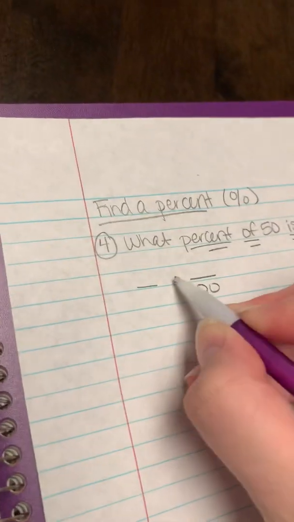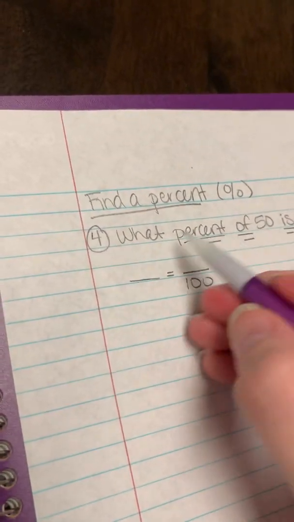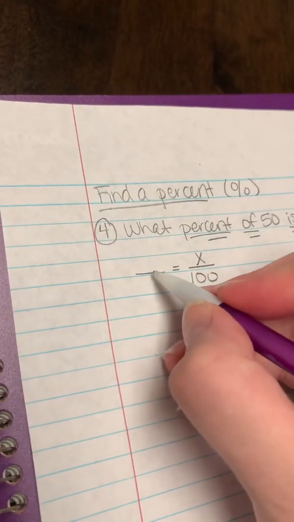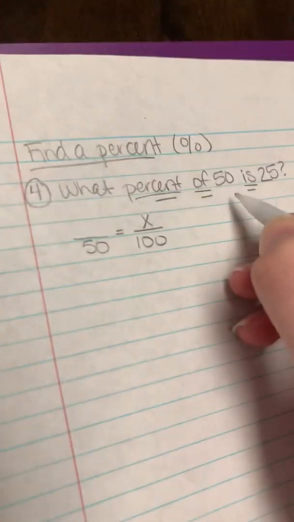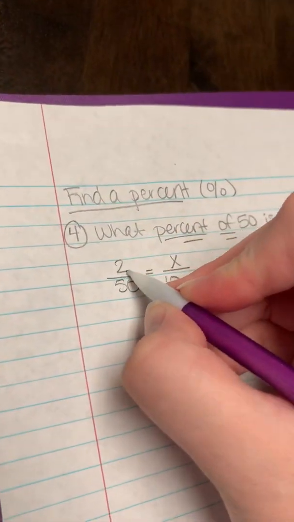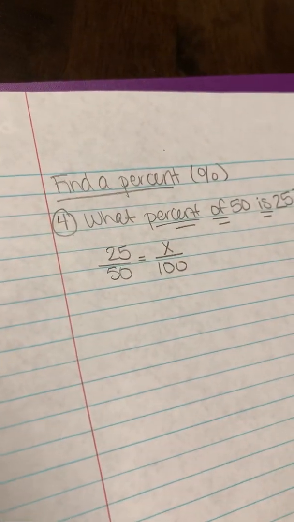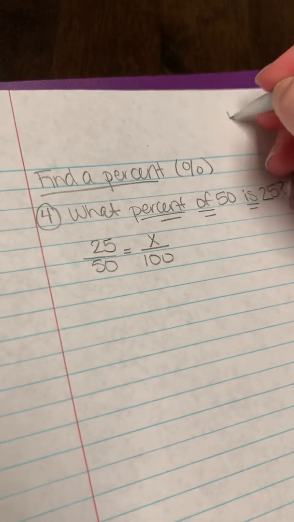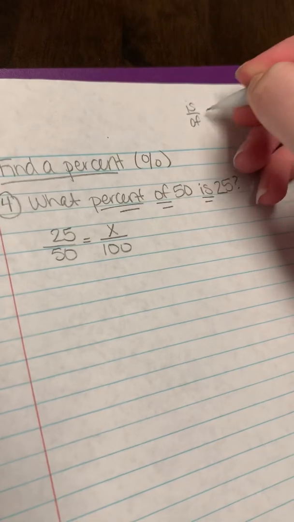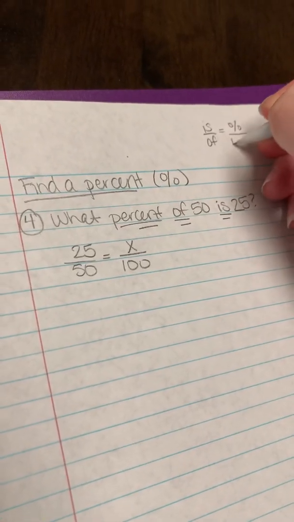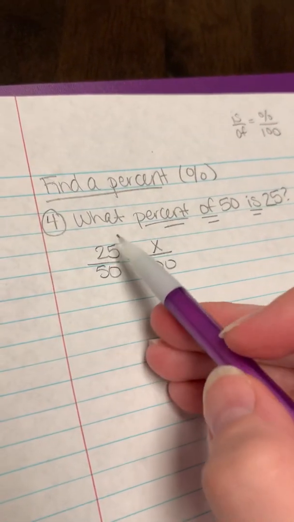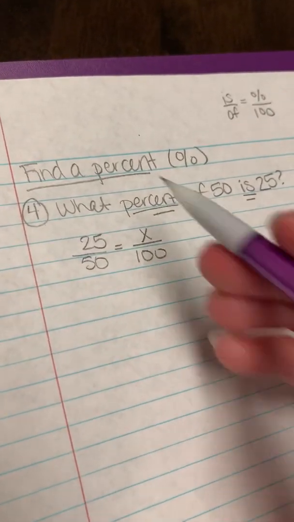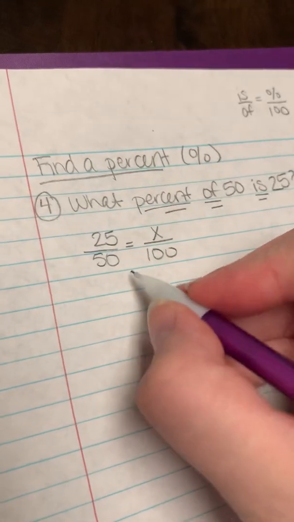We know it's always going to be divided by 100 over here. So what percent of 50 is 25? And again, going off my rate, my proportion is is divided by of equals percent divided by 100. So what percent of 50 is 25? And we're going to go ahead and cross multiply.